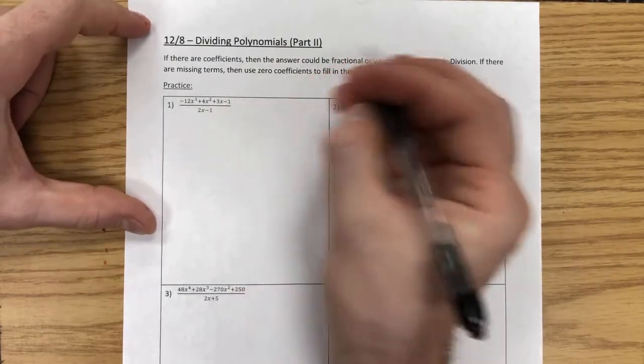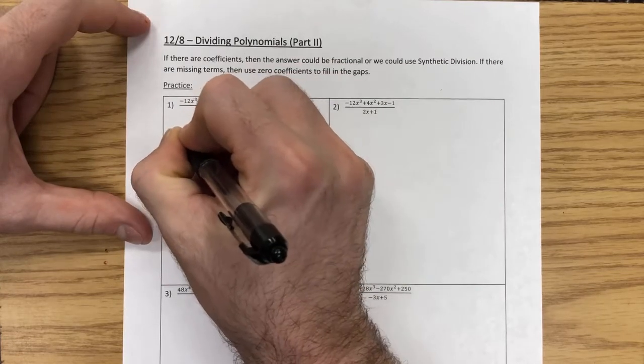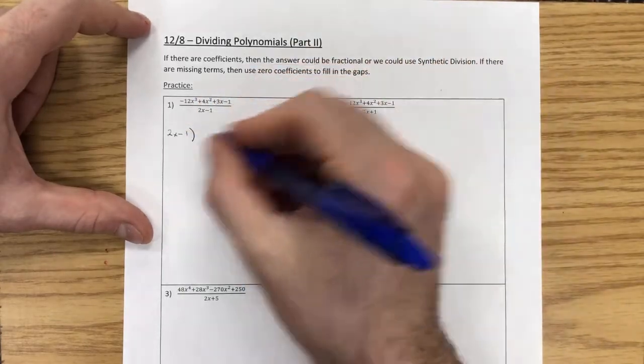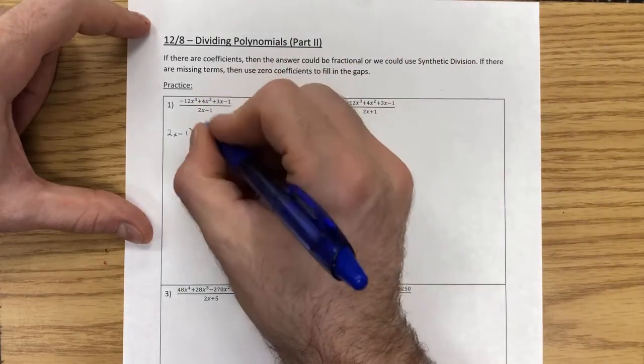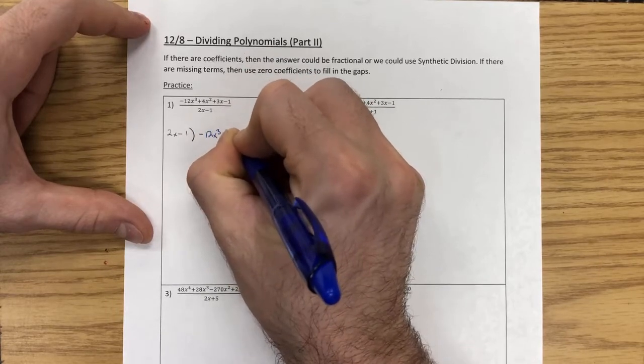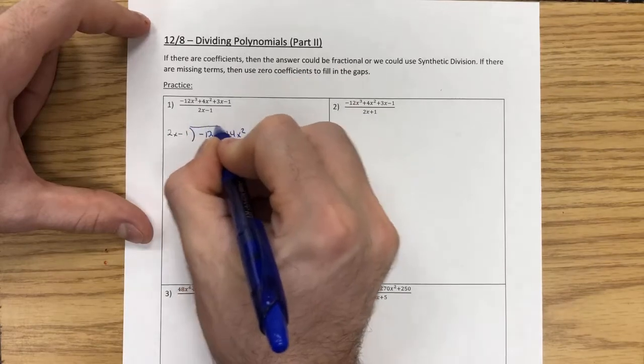So we're going to set this process up the exact same as we always have. I'm going to put the bottom, or my denominator, on the outside of a division setup, I guess you would say. Negative 12x cubed plus 4x squared plus 3x minus 1.